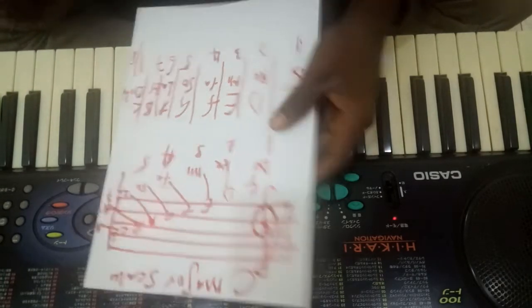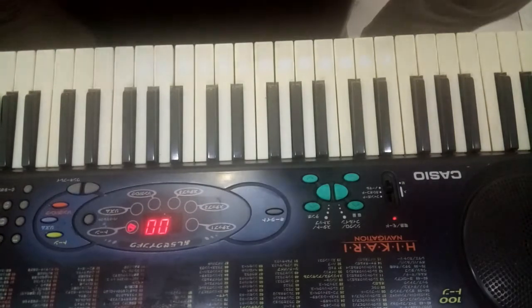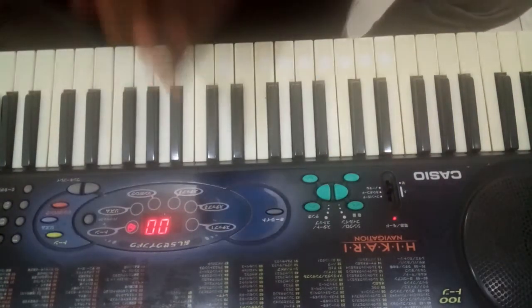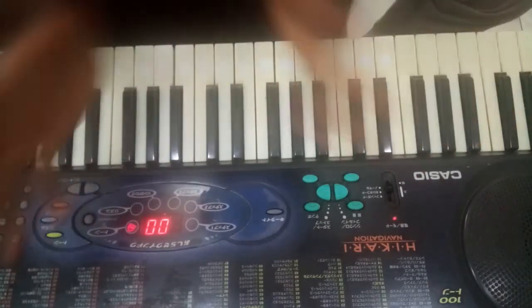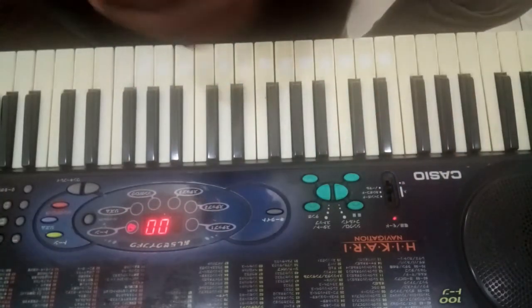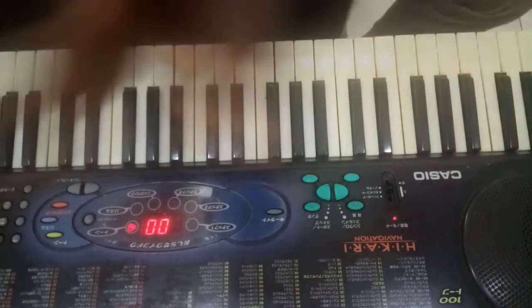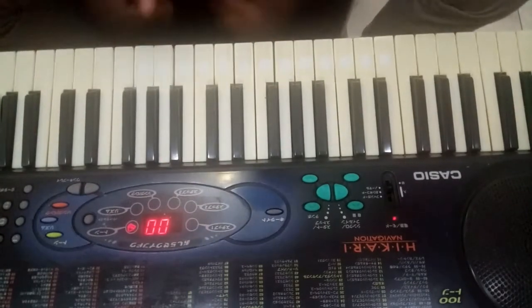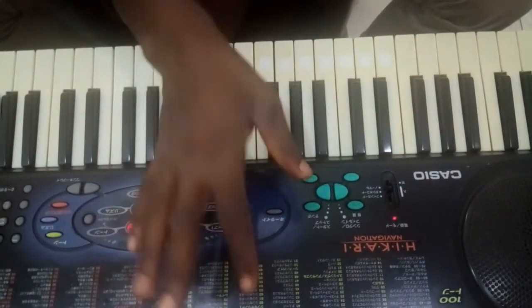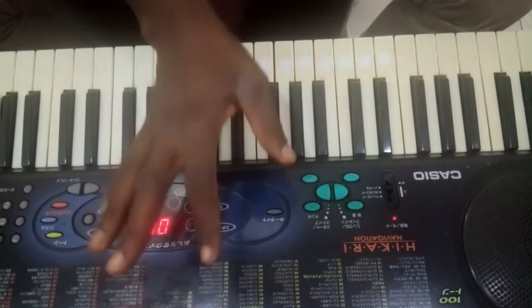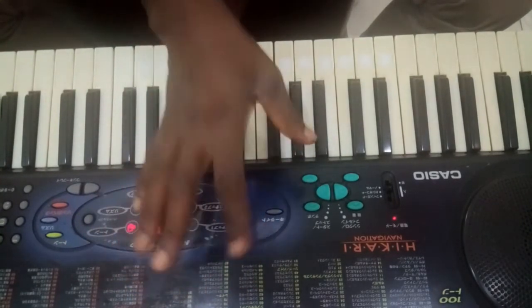God bless you. So now on the key of C major scale, remember I said C major scale is the easiest key, right? Because it doesn't have any sharp or flat key. It's just there. It doesn't have any black keys on top of it. So now we're going to use these 5 fingers. I want to teach you the right hand first, to play the C major scale.